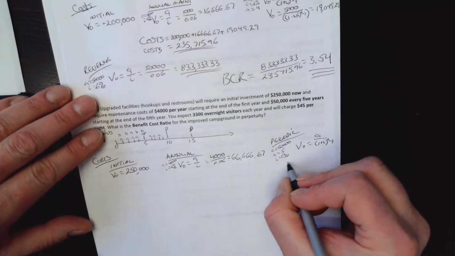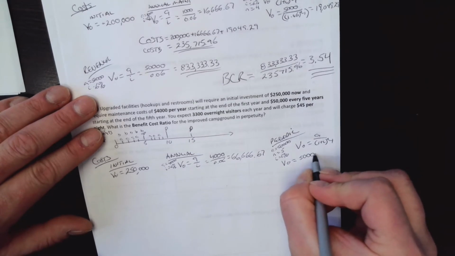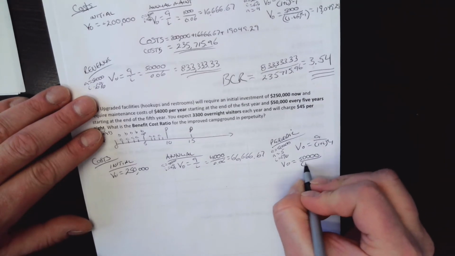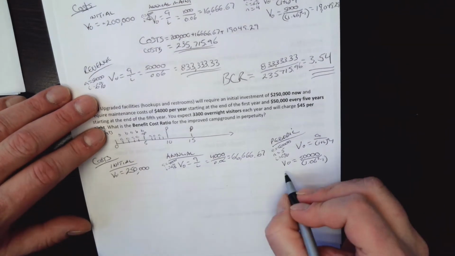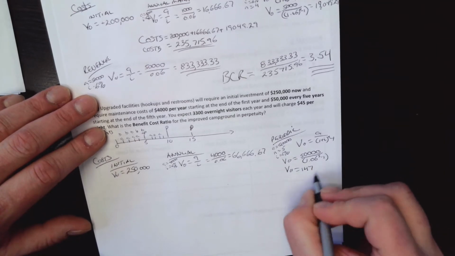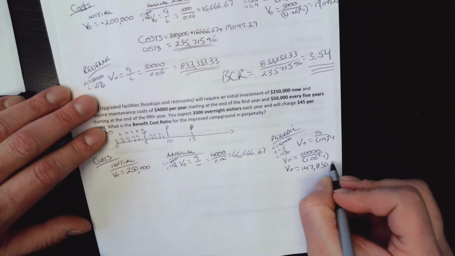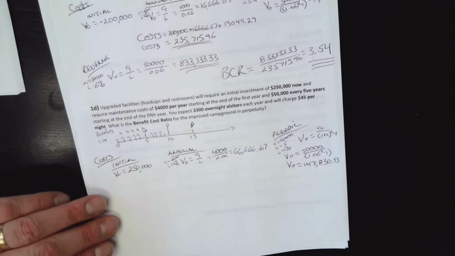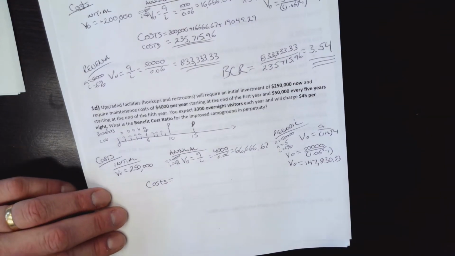And so we can go ahead and plug that in. VO equals $50,000 over 1.06 to the 5 minus 1. Or VO equals 147,830.33.